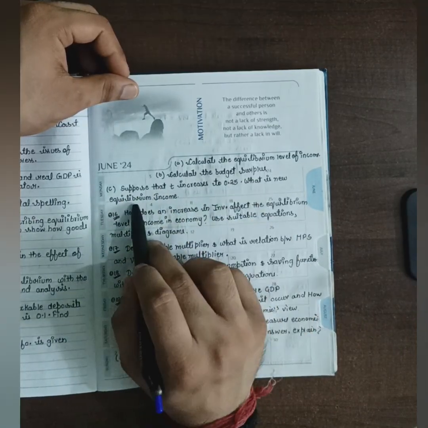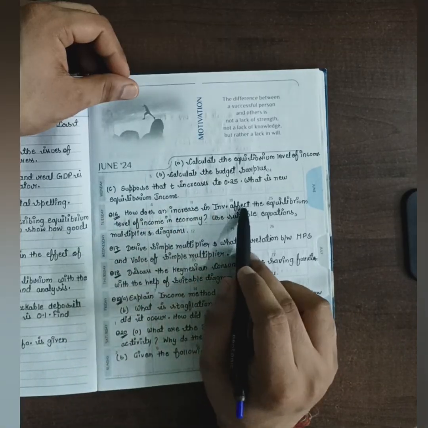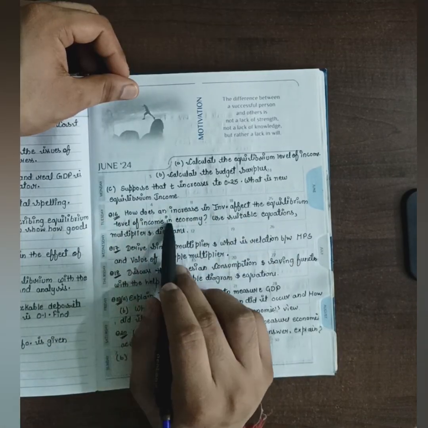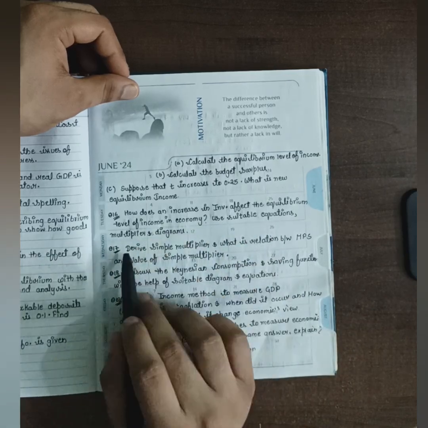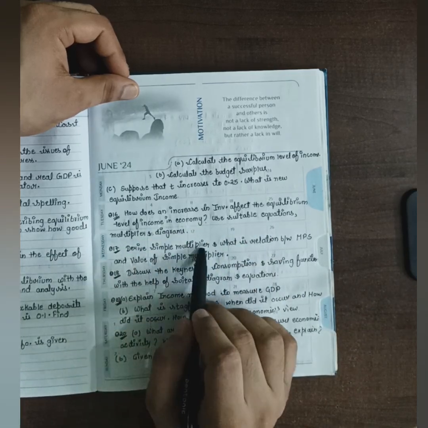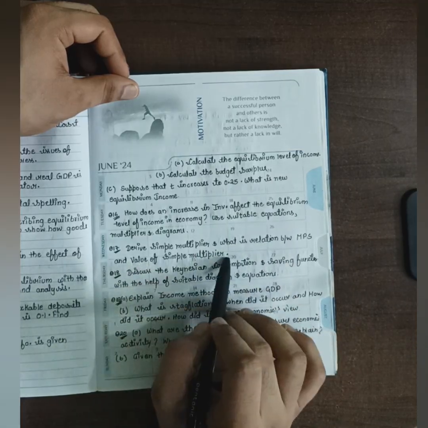What is the new equilibrium income? Question number 16. How does an increase in investment affect the equilibrium level of income in economy? Use suitable equations, multiplier and diagrams. Question number 17. Derive simple multiplier and what is the relationship between MPS and the value of simple multiplier?